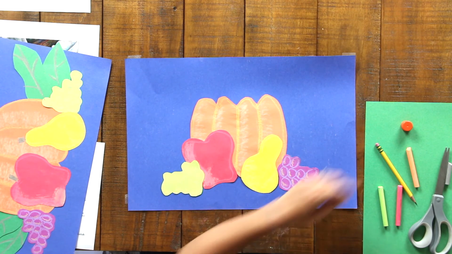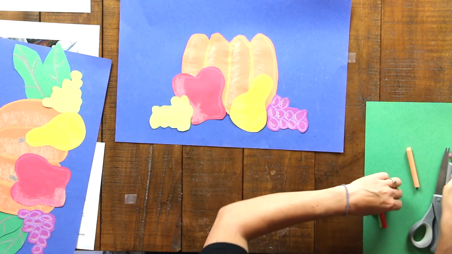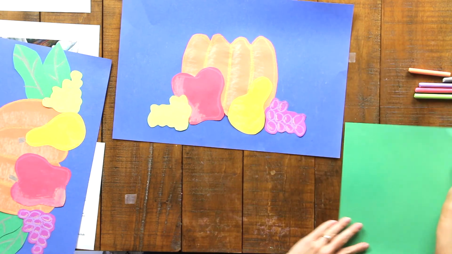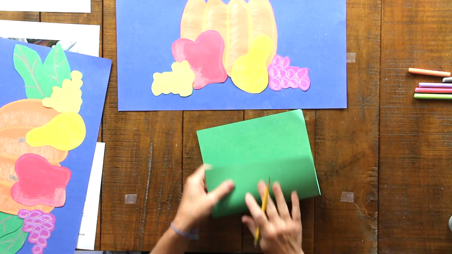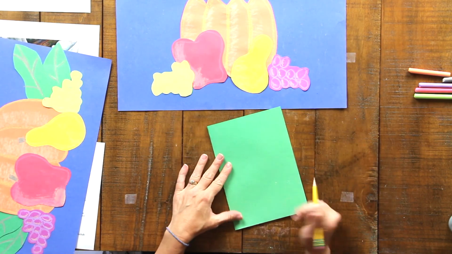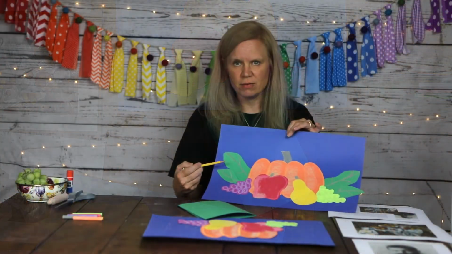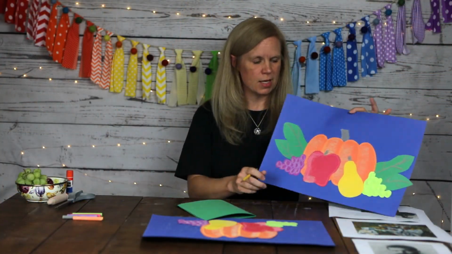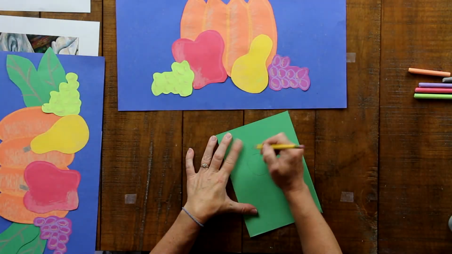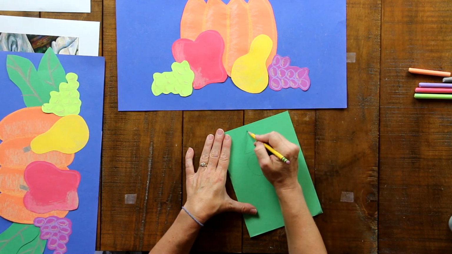All right, so once you're done with that, you get to have some fun being Paul Cezanne, and you get to draw some leaves. What I want you to do is fold this green paper in half, and then draw some shapes that you think of when you see these leaves. For one of them, I'm going to draw a circle and then a triangle, because that looks leaf shaped.